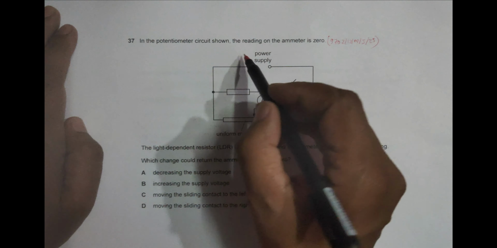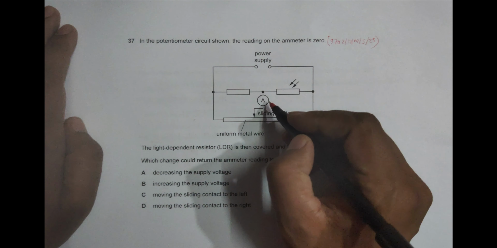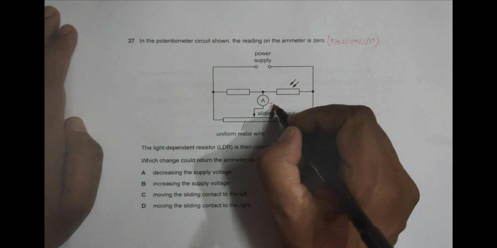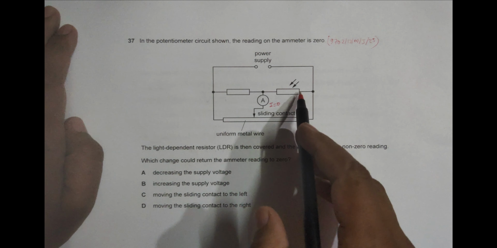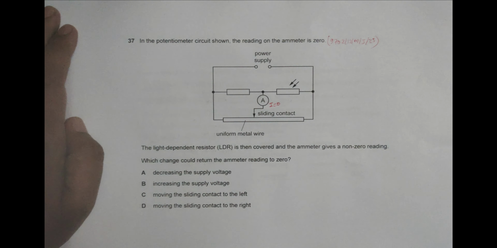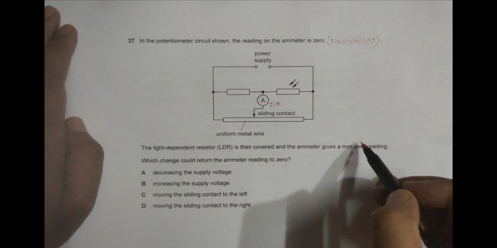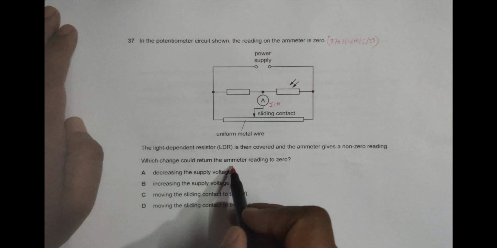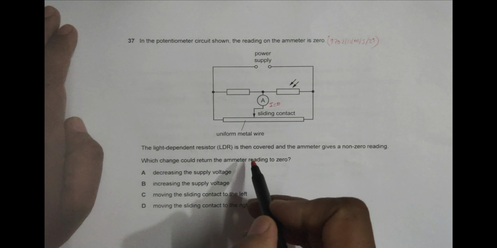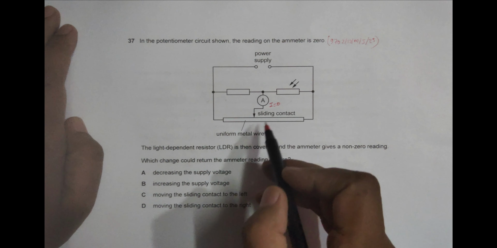So in this circuit, the reading on the ammeter is 0. So the current here is 0, I is equal to 0. The light dependent resistor is then covered, which is this one here, and the ammeter gives a non-zero reading. After covering, it gives a non-zero reading. What change could return the ammeter reading to 0 once again? So we have to return that thing to 0 once again.